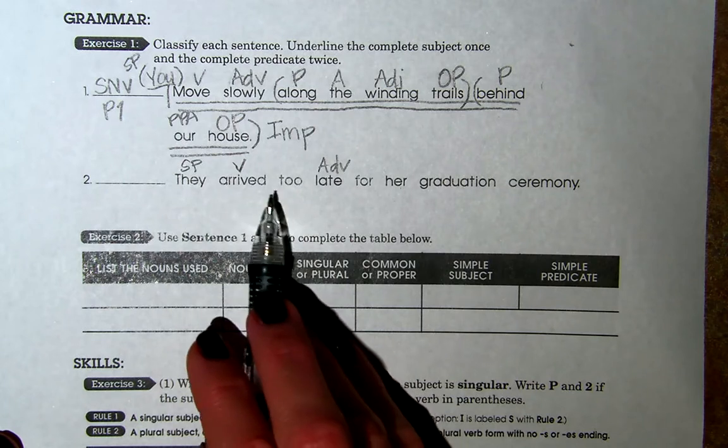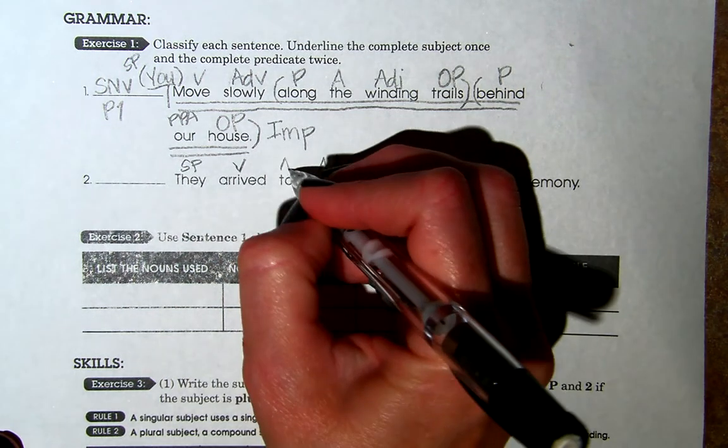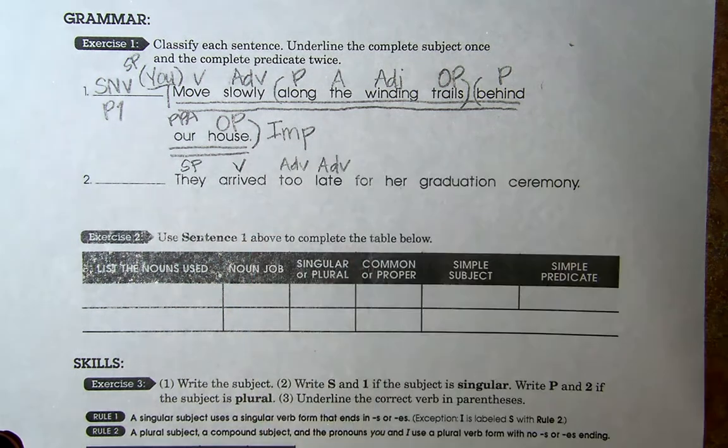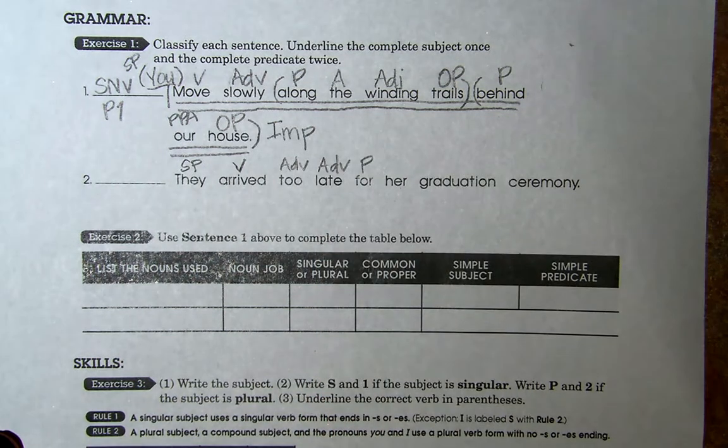Too answers the question, how late? So that is also an adverb because an adverb can modify or describe a verb, an adjective, or another adverb. And in this case, it is describing another adverb. For, preposition. For what?